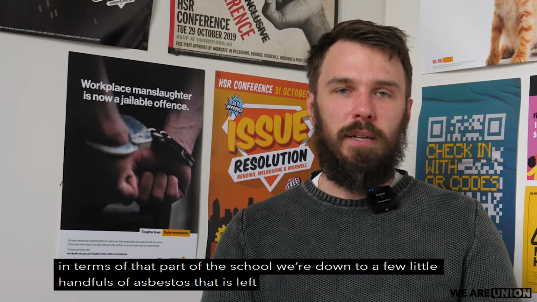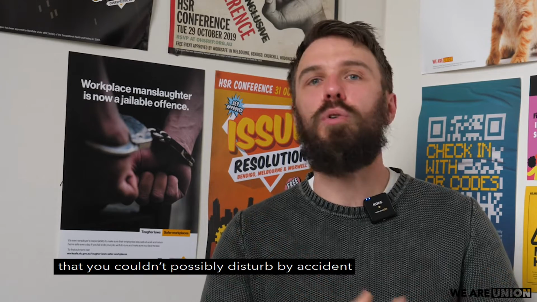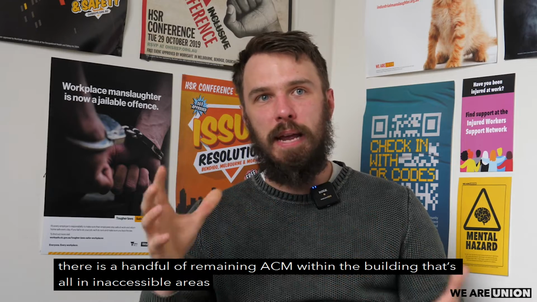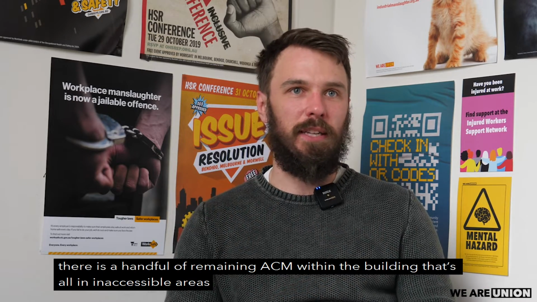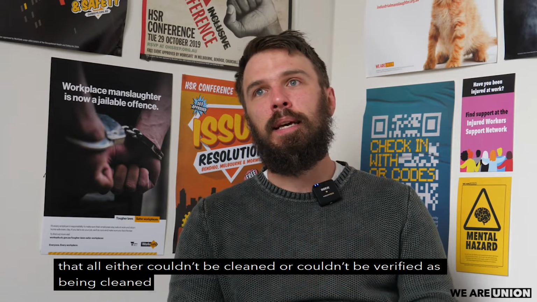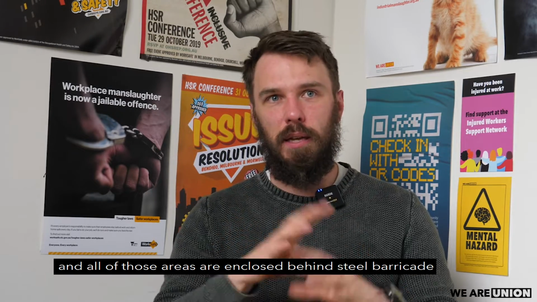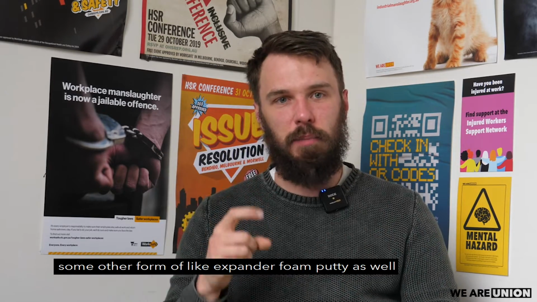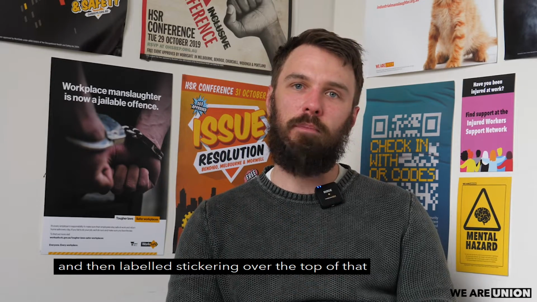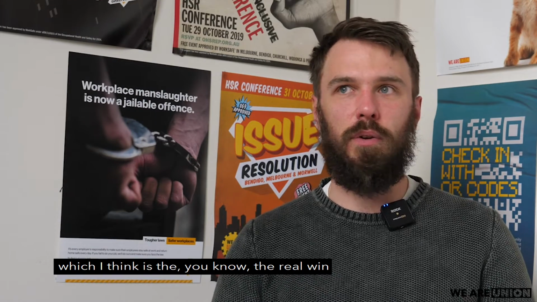We're down to a few little handfuls of asbestos that is left that you couldn't possibly disturb by accident. There's a handful of remaining ACM within the building that's all in inaccessible areas that couldn't be cleaned or couldn't be verified as being cleaned, and all of those areas are enclosed behind steel barricade, often an expander foam putty as well, and then labelled, with stickering over the top of that, so that it's fully dealt with and enclosed, which I think is the real win.